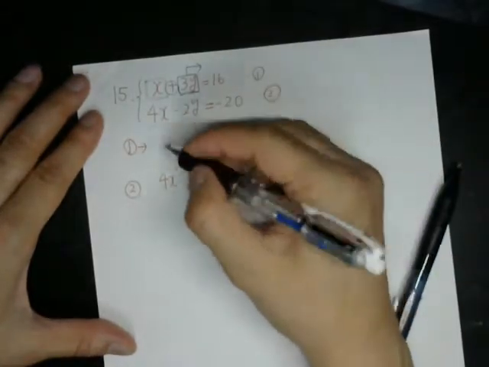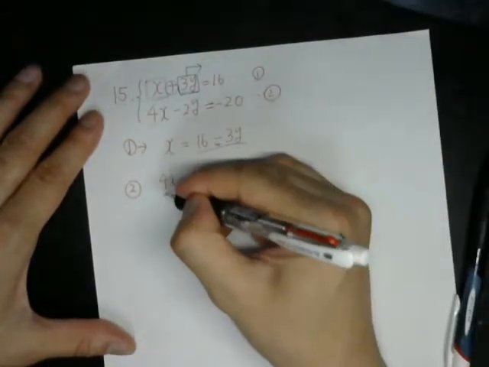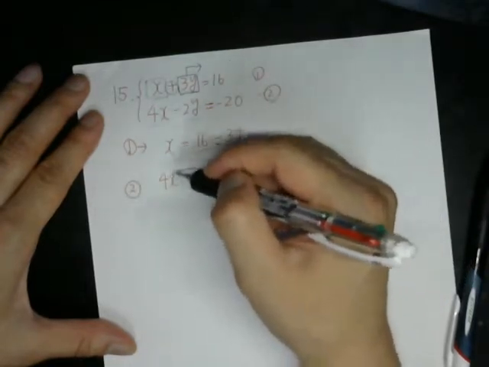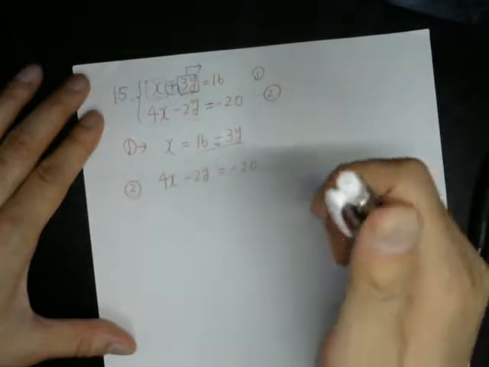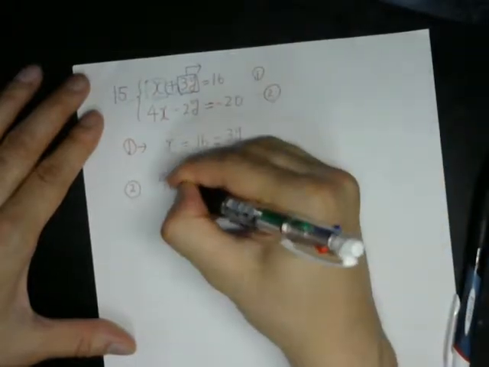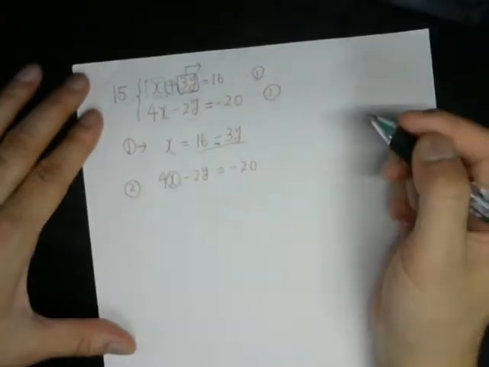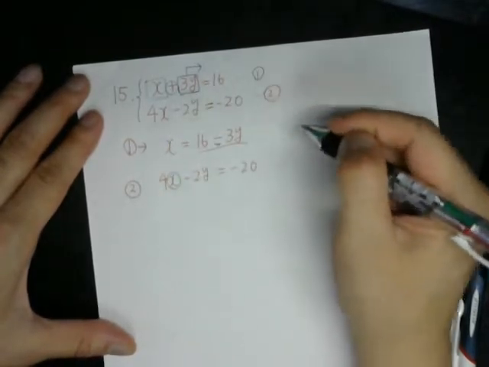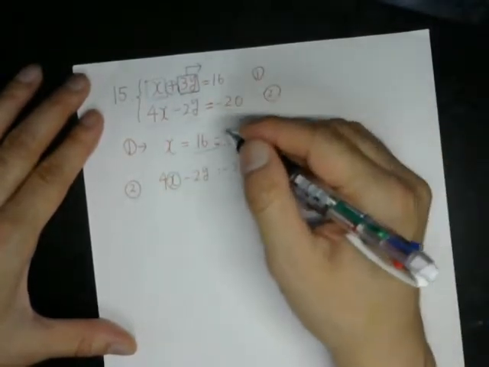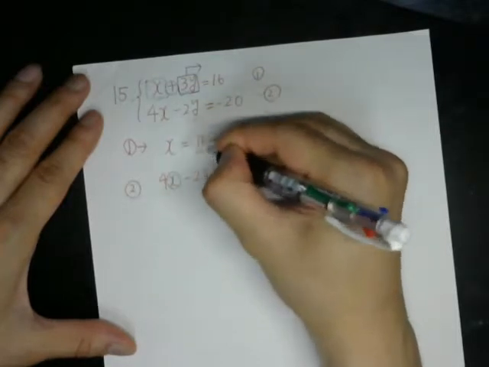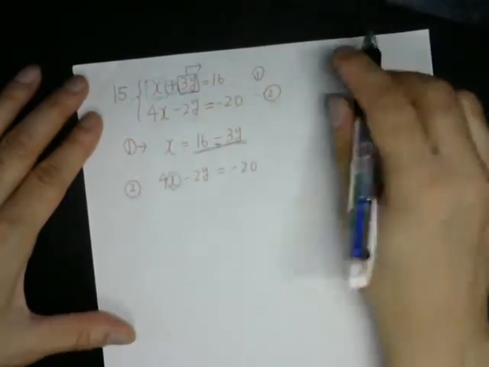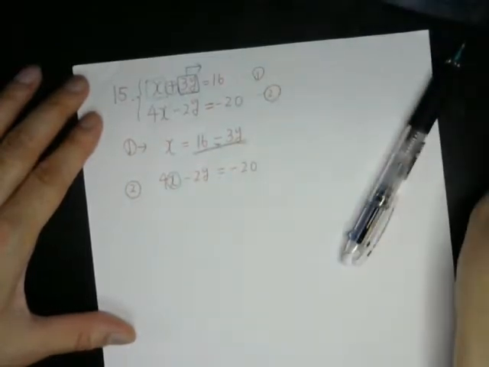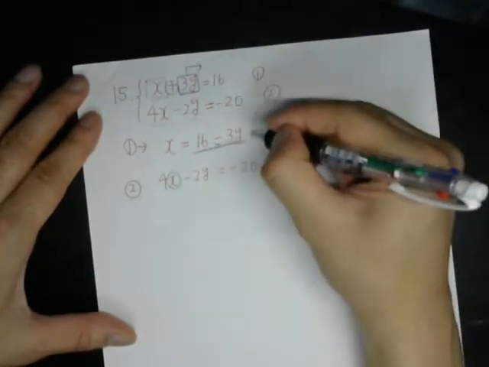Again, you see that this second equation contains the same variable. It shares the same variable x here, right? So this x in the second equation can be replaced by the x expressed in terms of y from the first equation.